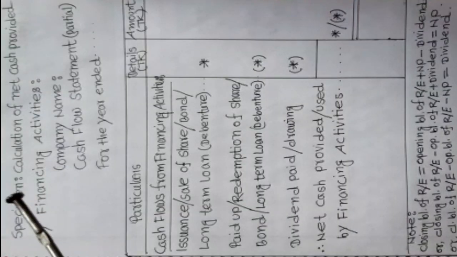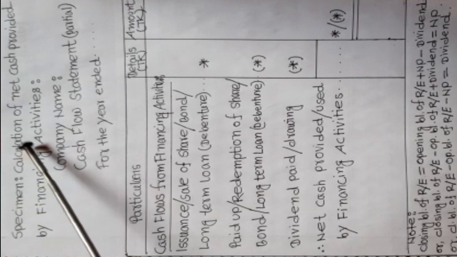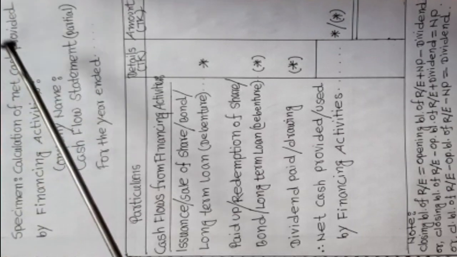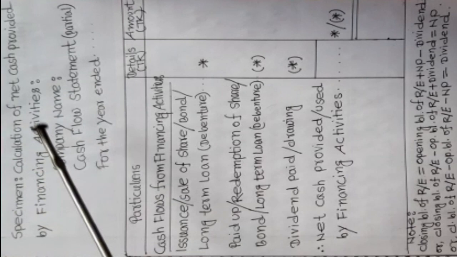My dear students, if this figure is positive, then we should write down in this way: net cash provided by investing activities. Or if negative figure, then we should write down in this way: net cash used by investing activities. Okay, dear students? Dear students, last specimen, calculation of net cash provided by financing activities.